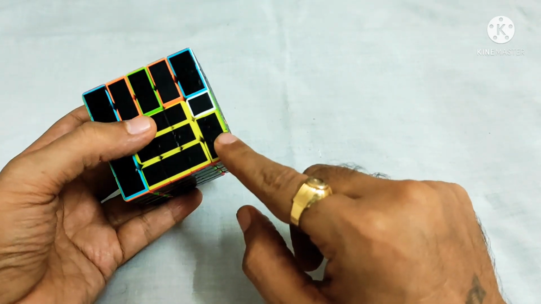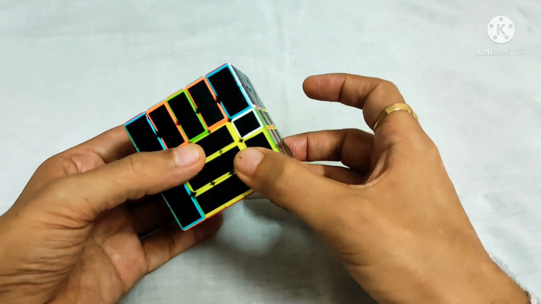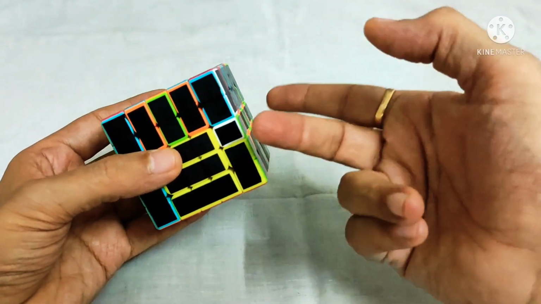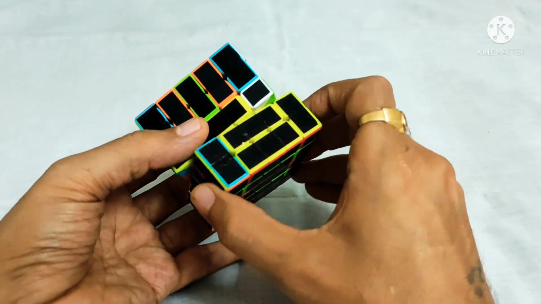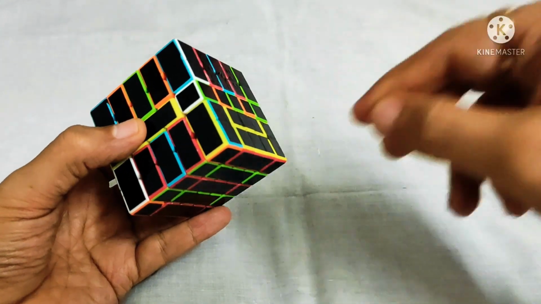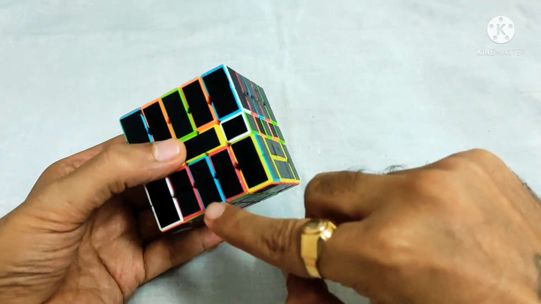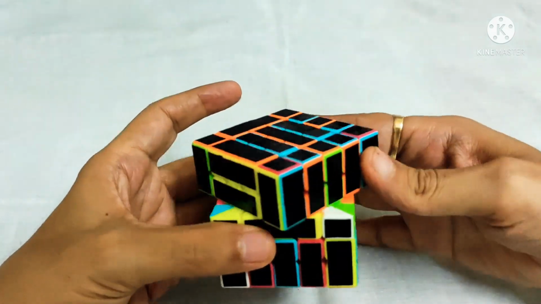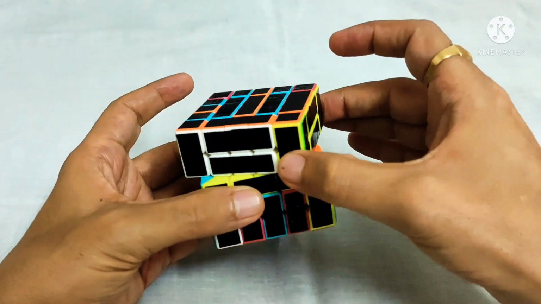So this is placed. Okay, now we do not have to move the position of the cube because this is displaced. So again we have to place the second corner. So here it is yellow, red and blue. So do we have yellow, red and blue?